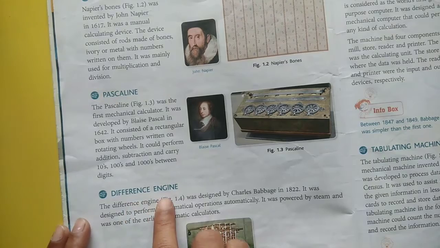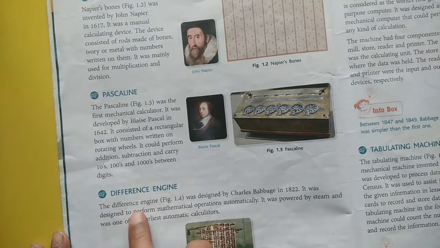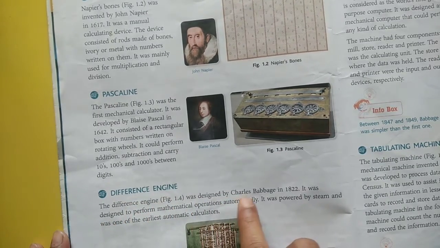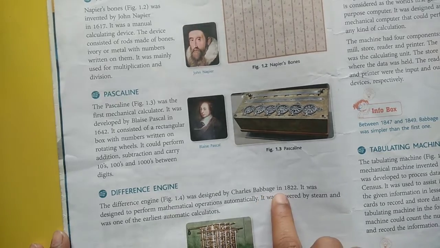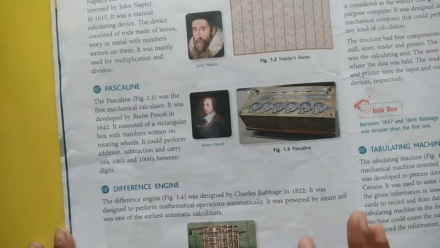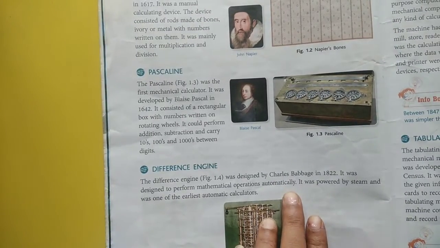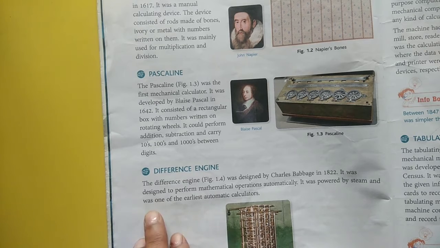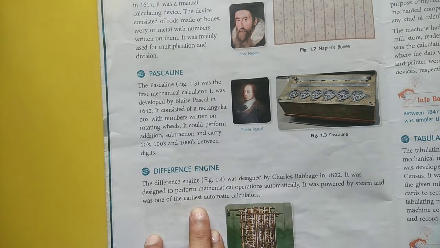Next is the difference engine. The difference engine was designed by Charles Babbage in 1822 to perform mathematical operations automatically, and it was powered by steam and was one of the earliest calculating machines.